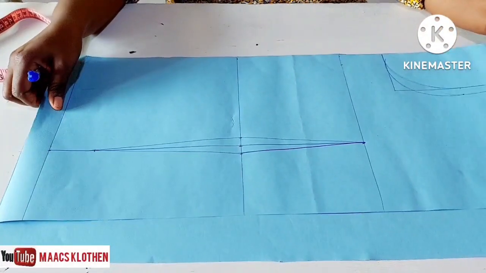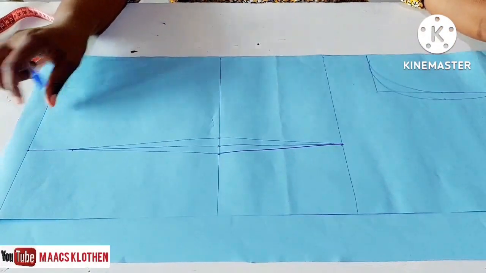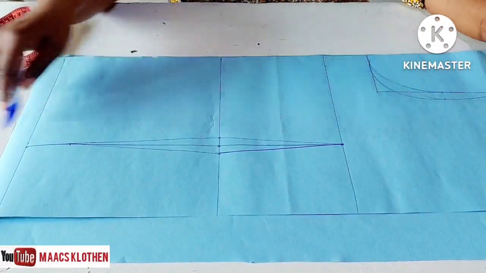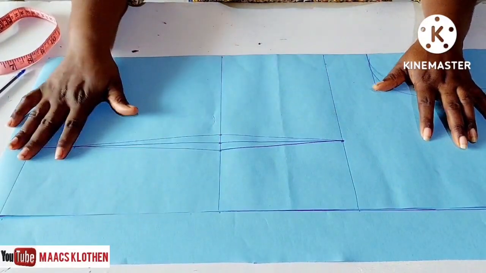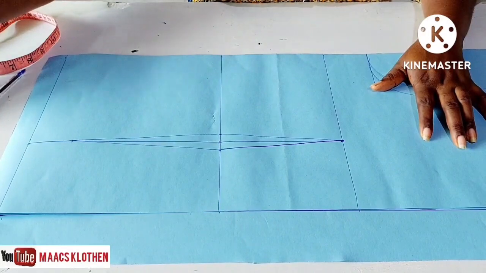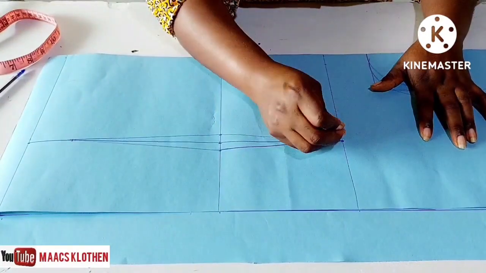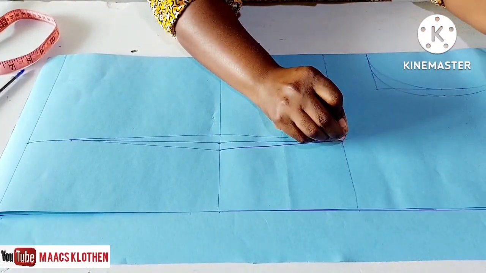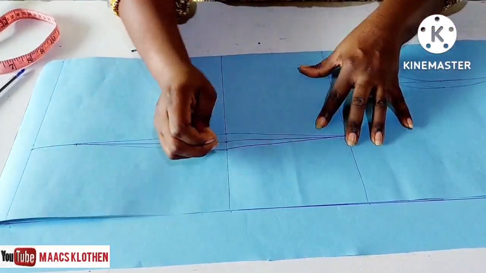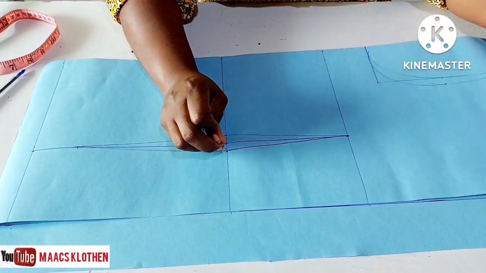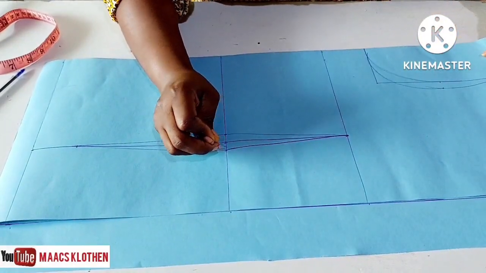So this is it for the dart. So we have to get the back dart also. One of the easiest ways to get the back dart is just place it like this, and then take your pin and pin it through, trace it. You see, this is a paper, so when you pin it, it will trace perfectly.